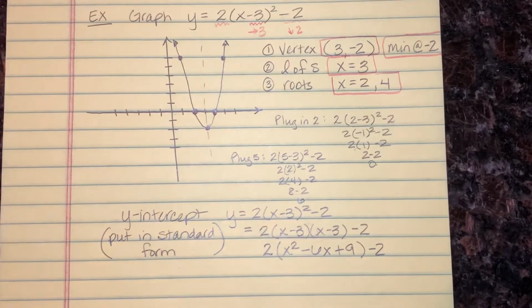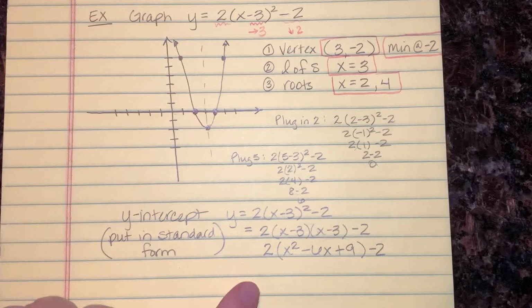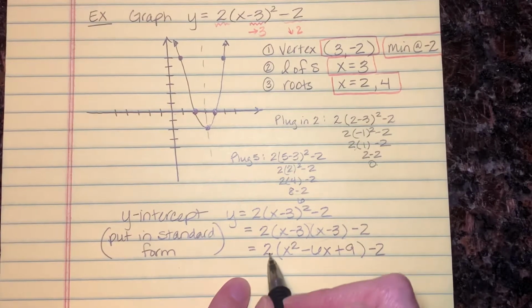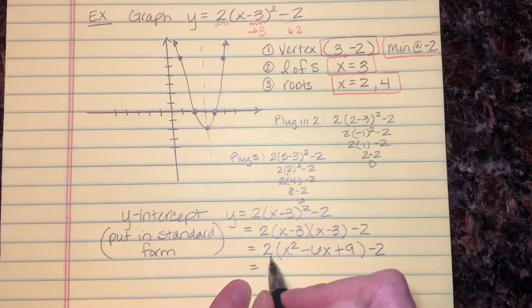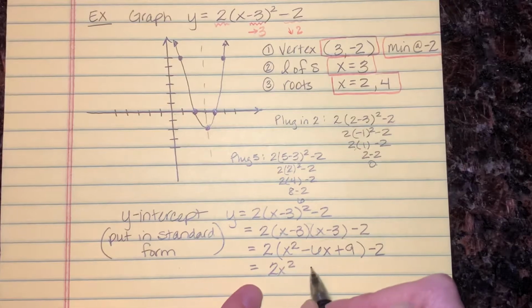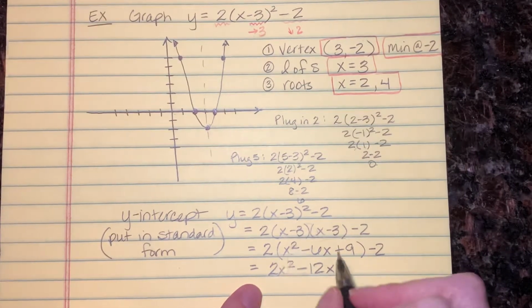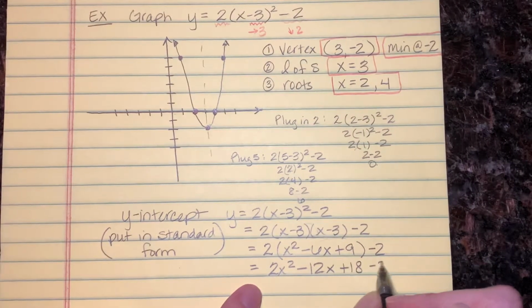I know I went kind of quick through that, but you should be multiplying fresh in your brain. Next thing we need to do is distribute the 2. So 2x squared minus 12x plus 18.